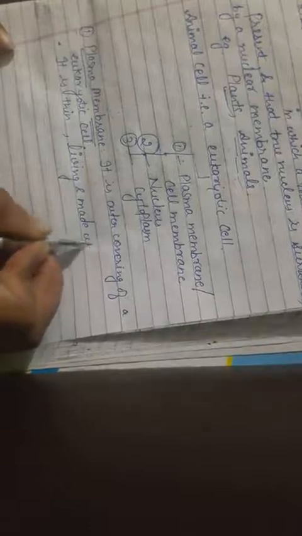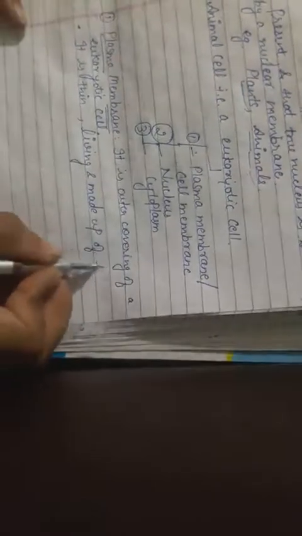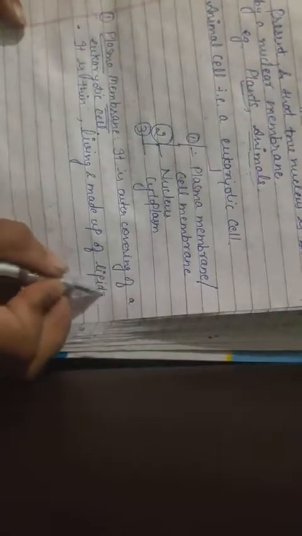Second point of plasma membrane is it is thin, living, and made up of lipids and proteins. Third, plasma membrane is selectively permeable.